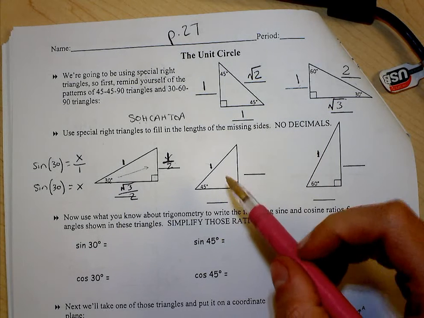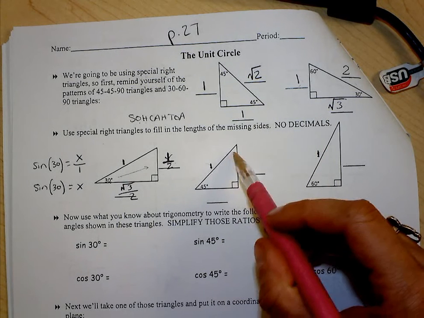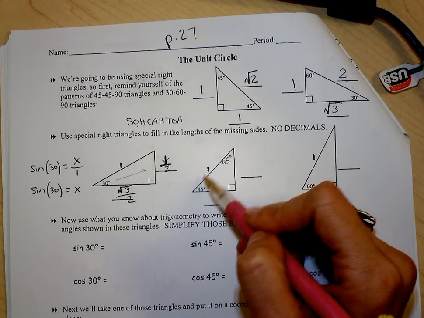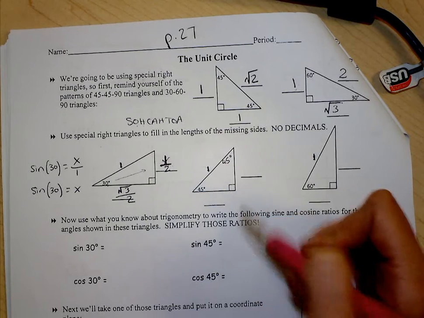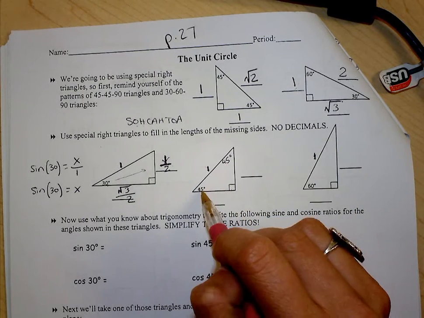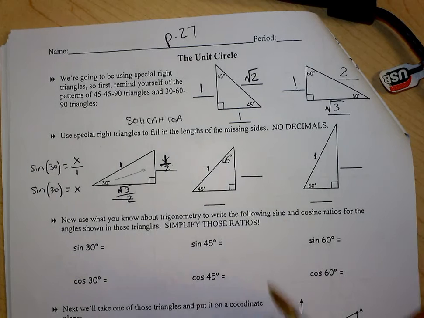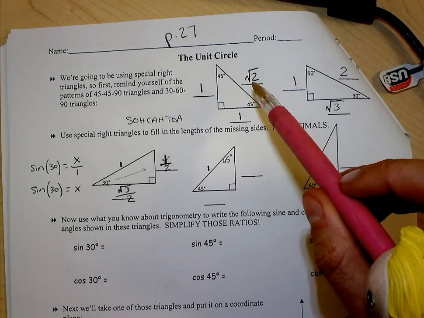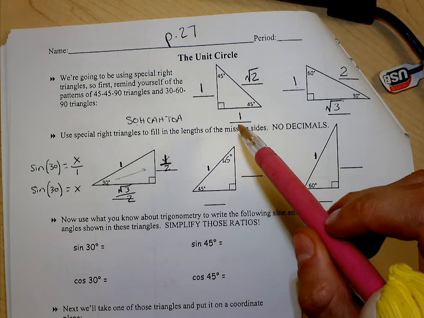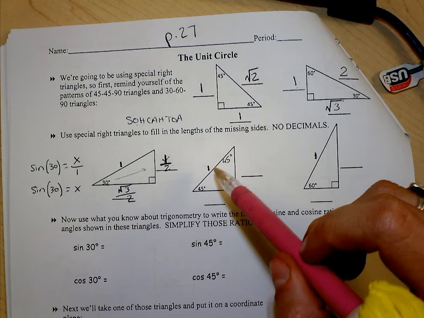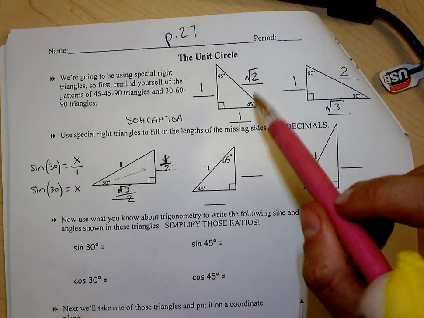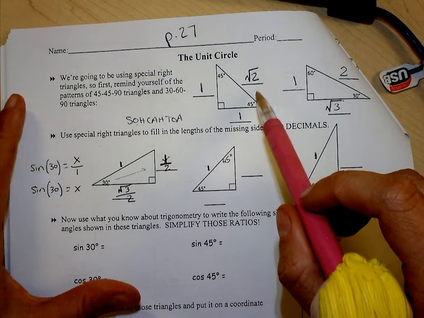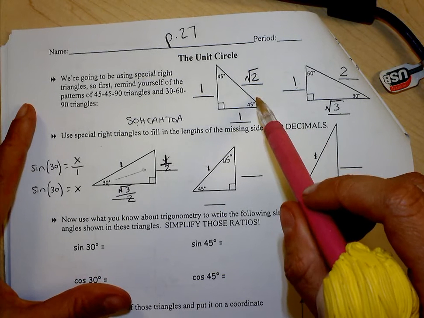Now let's use this. This is my 45, 45. I know this angle is 45 degrees because the sum of the interior angles of my triangle is 180. So 90 plus 45 plus 45 gives me 180. Now, here's my setup for this problem. Square root of 2 is my hypotenuse, and 1 is my sides. So if my hypotenuse is 1 instead of square root of 2, that means I must divide everything by square root of 2, because square root of 2 divided by square root of 2 would give me 1.